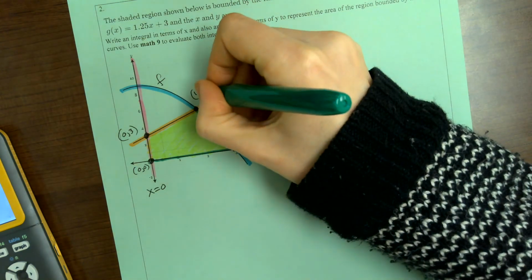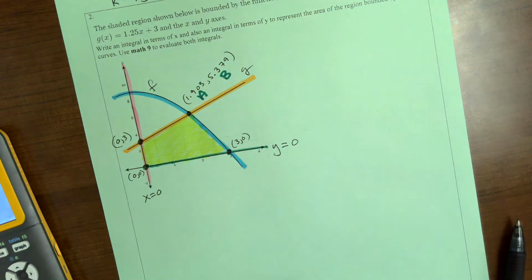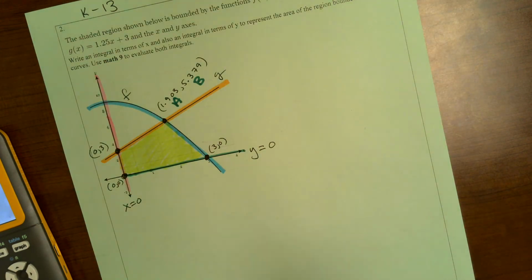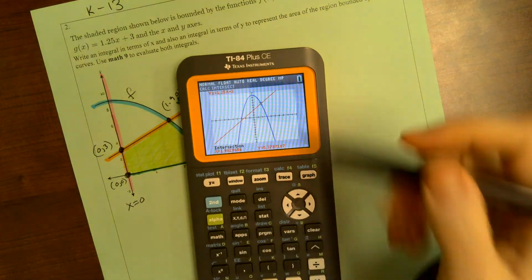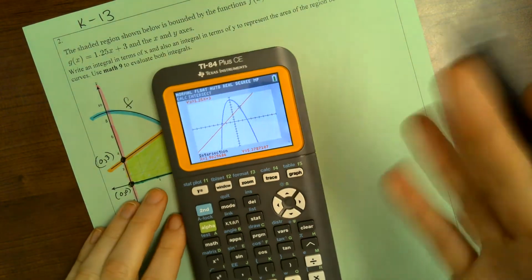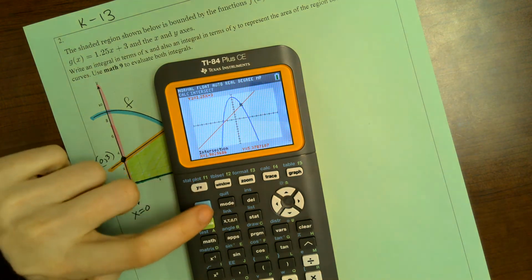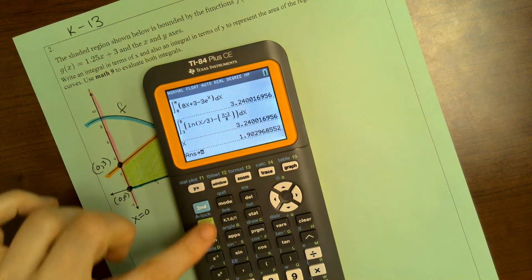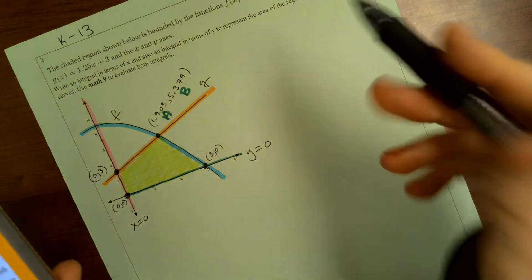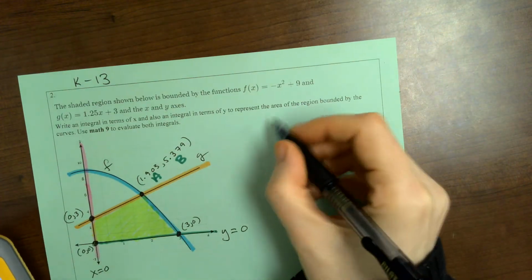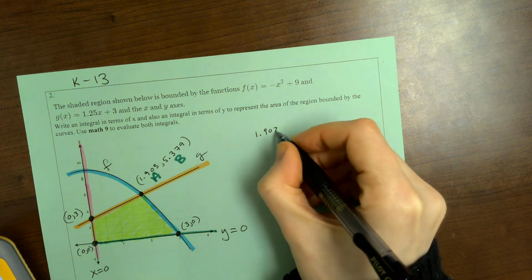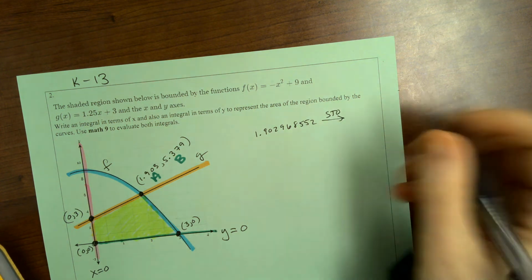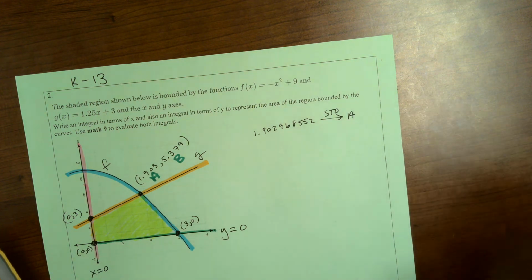We are going to store this as A, and then store that as B. To store an x, when you do something on your calculator screen that gets you an x value, it's easy: you go back to the home screen, hit x, hit store, and then take a letter. Let me write this down for my reader so it's super clear. I've got 1.902968552, which actually keeps going on and on. I've got that stored as A.